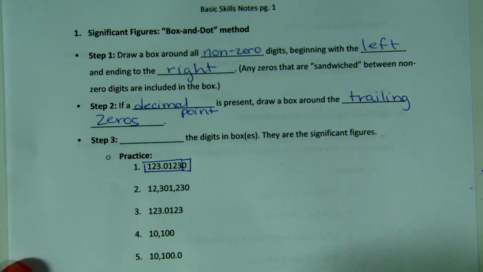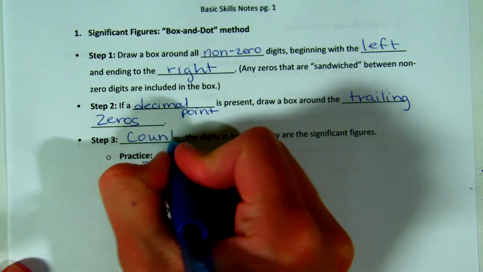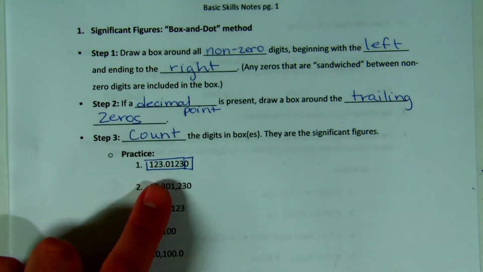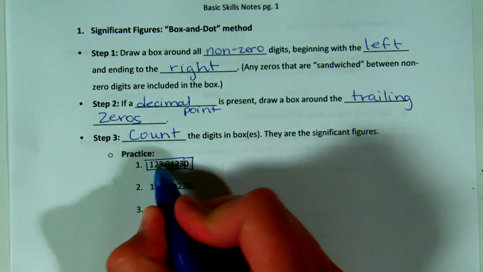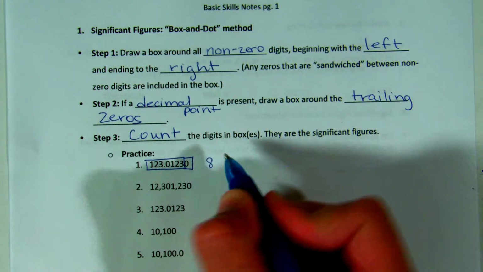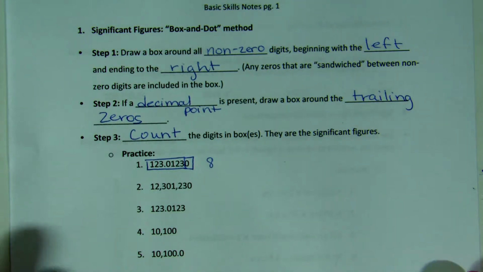Step 3, easy, count the digits in the boxes. They are the significant figures. So in this first example, we would have 1, 2, 3, 4, 5, 6, 7, 8 significant figures. Every digit there is significant. We'll apply these same 3 steps for a few more problems so you can get the hang of this.